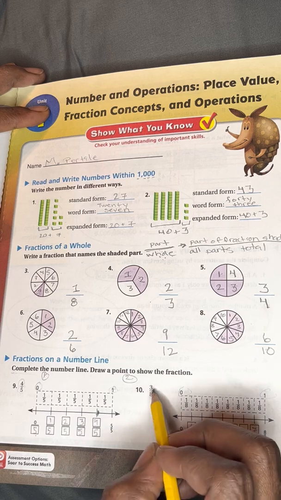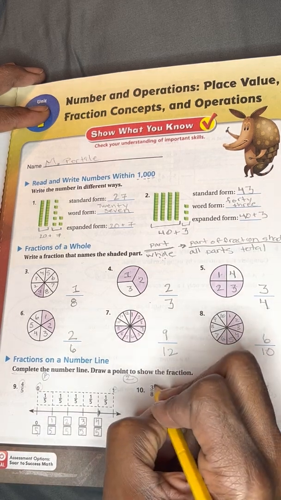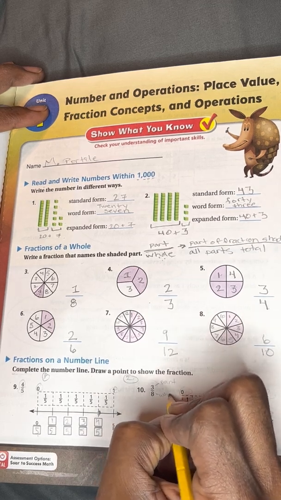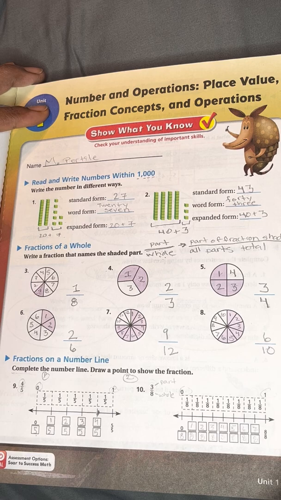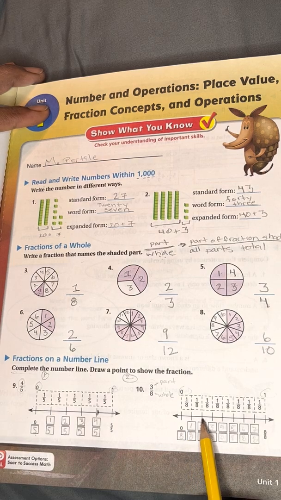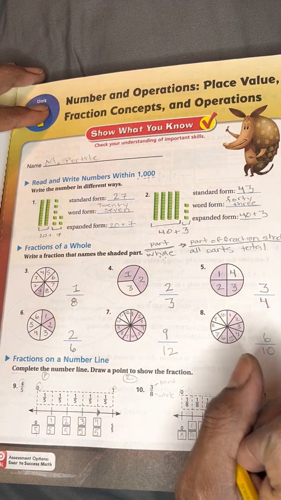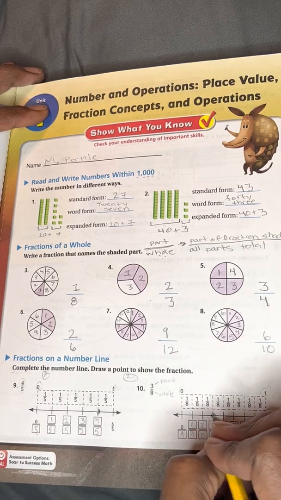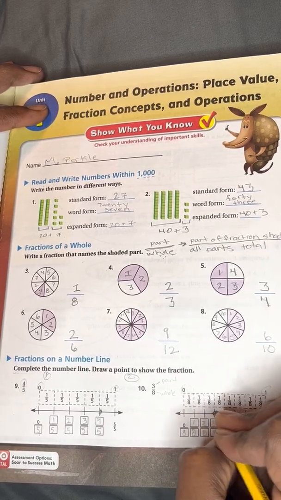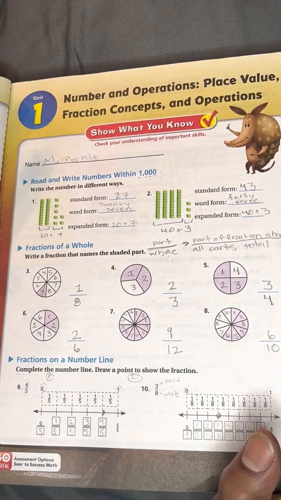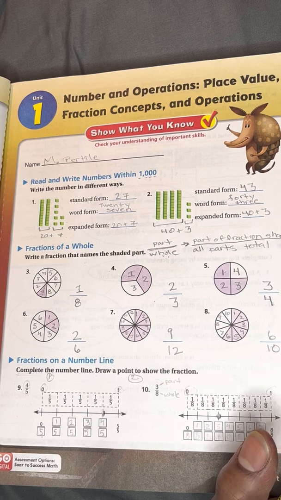So here we go again. We're going to look for 3 eighths, 3 being the part, 8 being the whole thing, since it's 8 pieces in the whole thing. Here's 1/8, 2/8, and here's our 3/8. Put that dot there. Try to make it nice and dark. This paper is a bit tough to make that work, so be mindful of that.